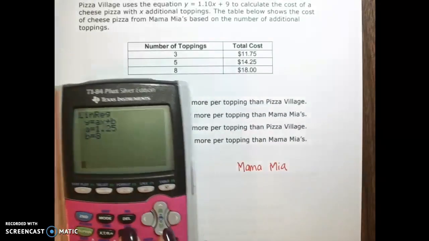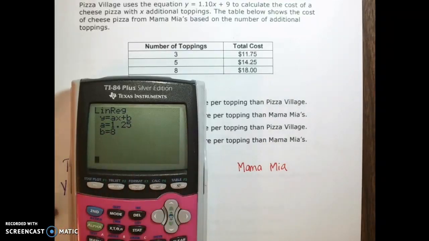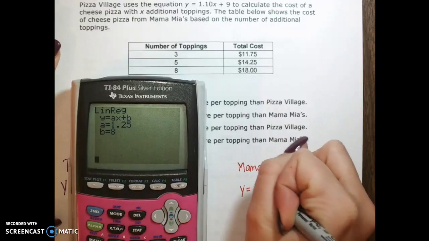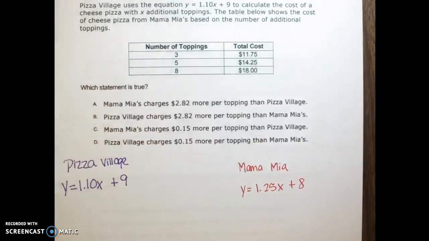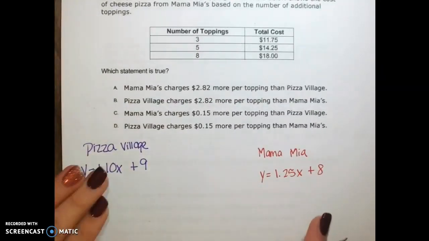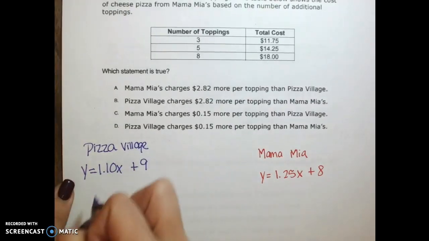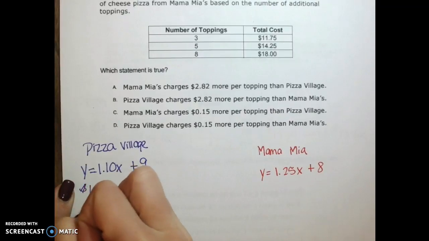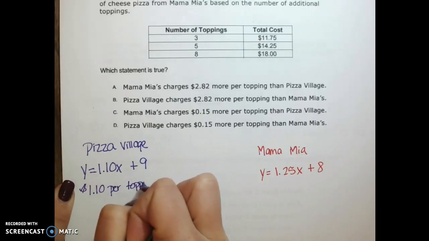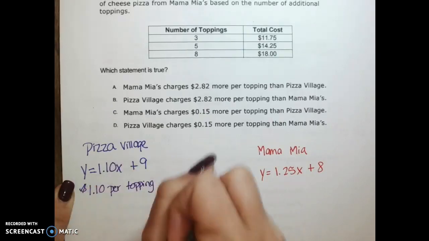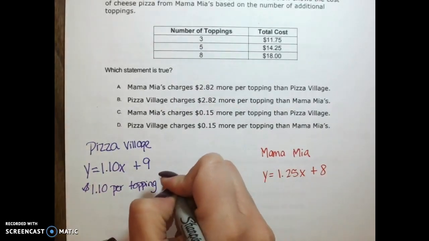So now I'm going to plug in the appropriate information. So y equals ax plus b. A is 1.25. So y equals 1.25x plus 8. Okay, so looking at the information and our equation, if we go back to the words and what our equation is actually telling us, we have Pizza Village that charges $1.10 per topping. Okay, and then this $9 for the cheese, just the cheese. If you just wanted cheese, no toppings. Okay, so plus the $9.